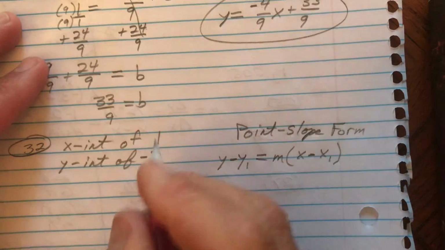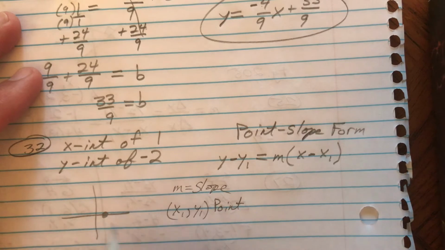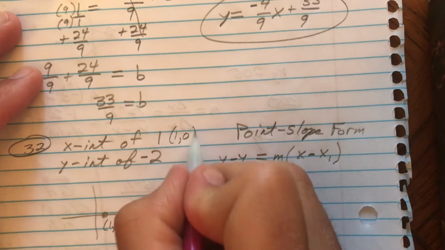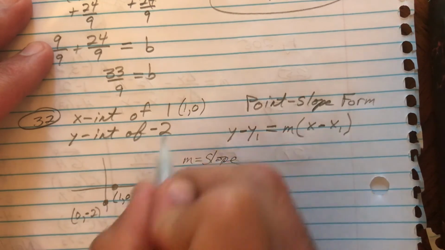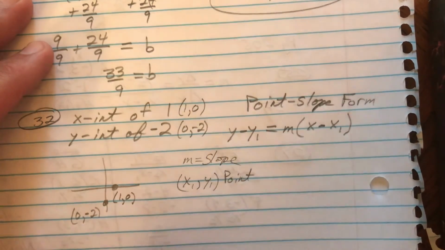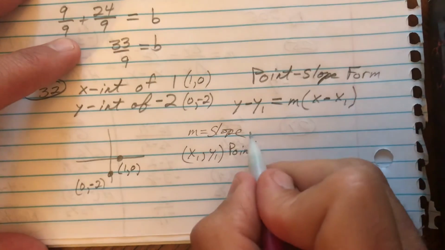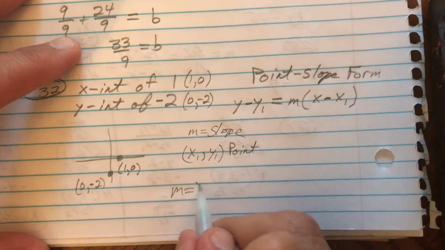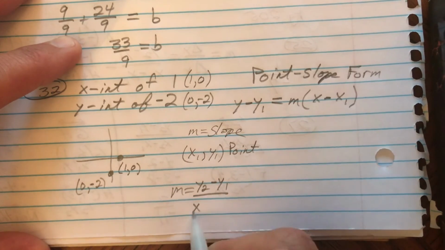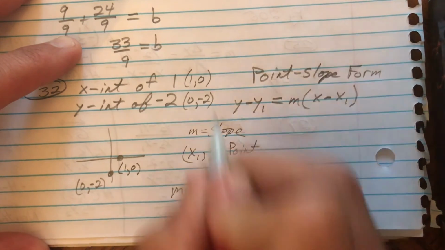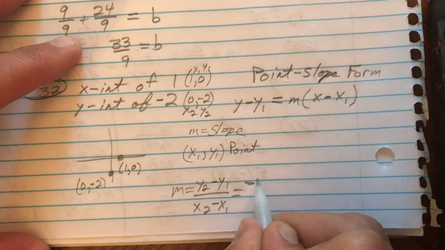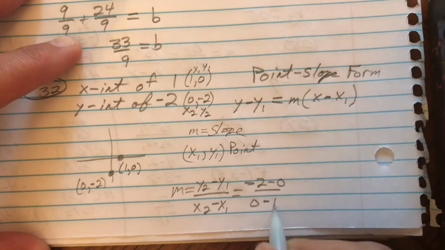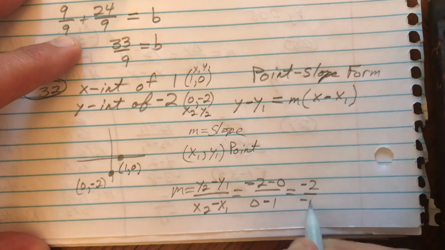Now, if they tell you the x-intercept is 1, that means it crosses the x-axis at 1, 0. If they tell you the y-intercept is -2, that means it's crossing the y-axis at 0, -2. So here are some nice points that you can use to find the slope. So the slope is y2 minus y1 over x2 minus x1. Let's label x1, y1, x2, y2. So -2 minus 0 over 0 minus 1. This is -2 over -1, which is 2.